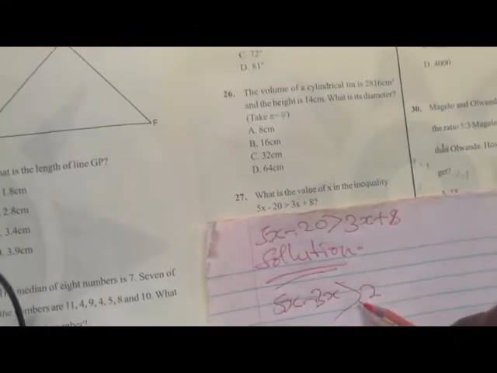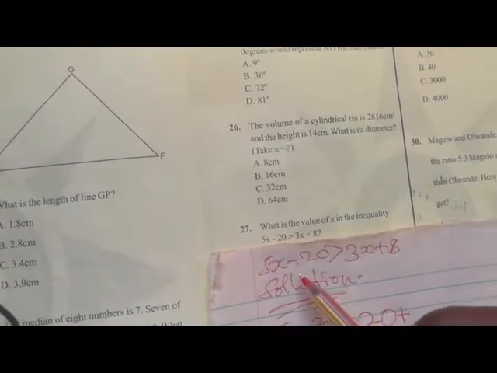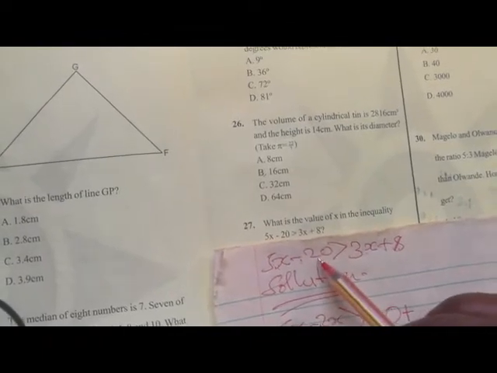Therefore, we take 5x minus 3x on one side, and the 20 goes to the other side as plus 20, because it crosses the sign, plus 8. Here we have 5x minus 3x, and 20 plus 8.